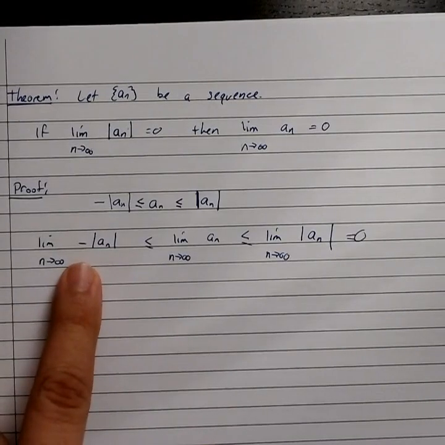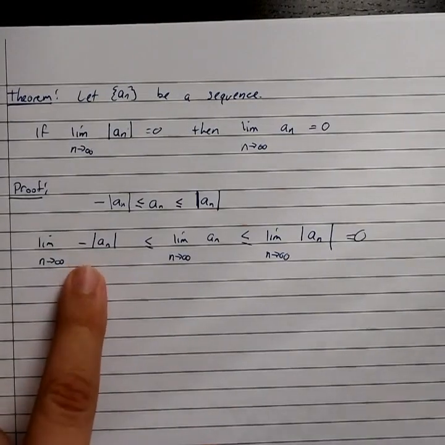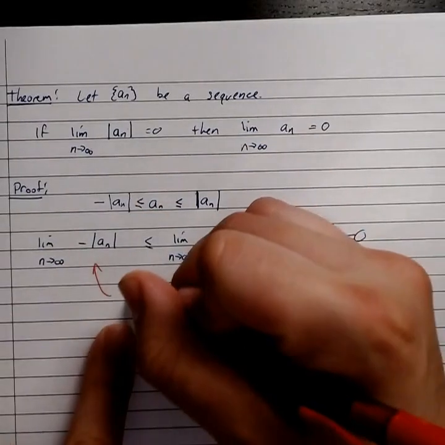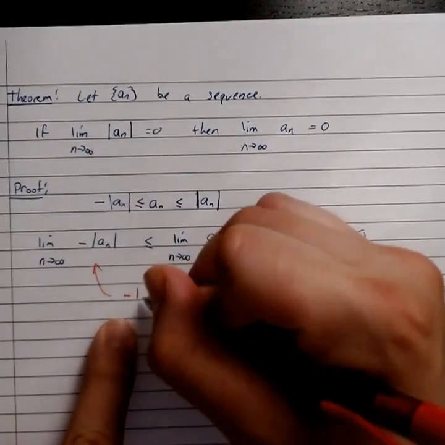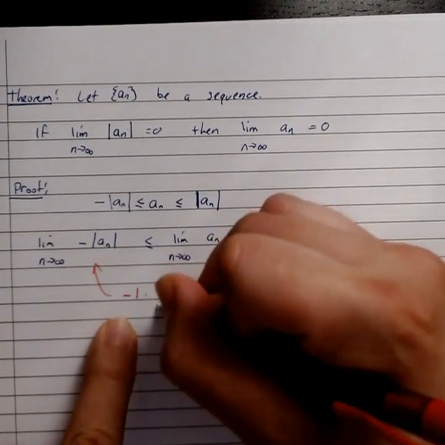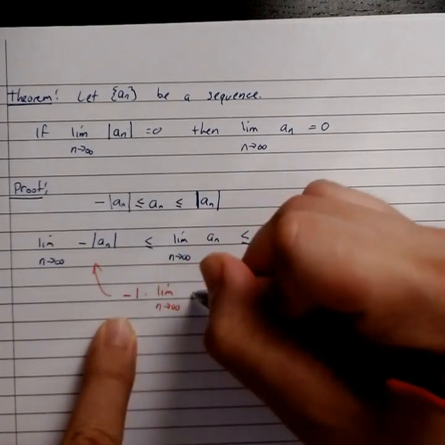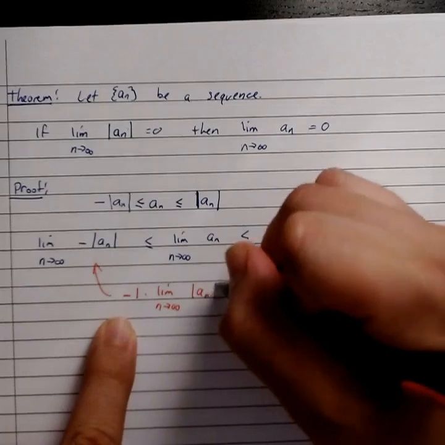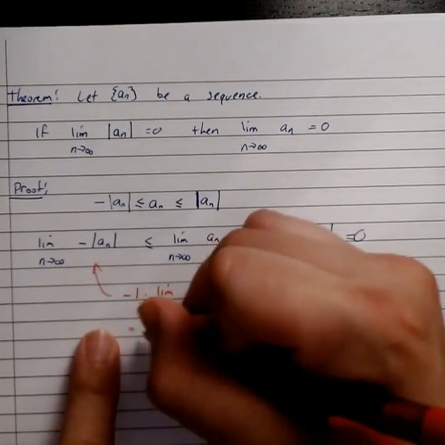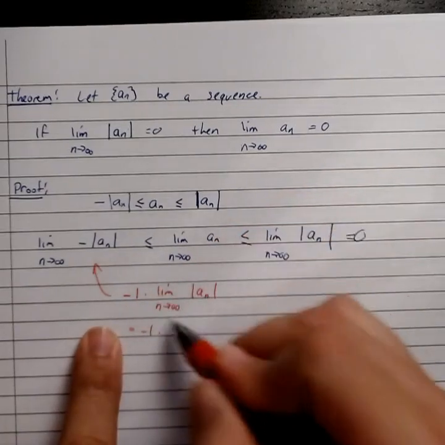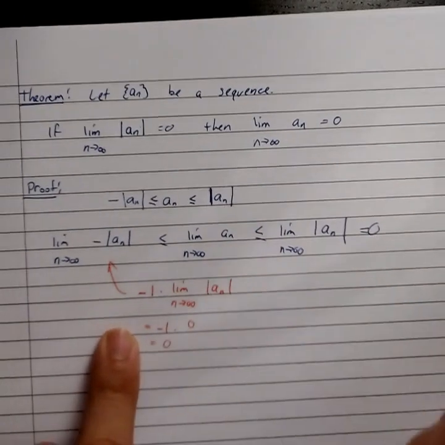It's negative 1. So this one is the same as negative 1 times the limit as n approaches infinity of the absolute value of a sub n, which is going to equal negative 1 times 0, which will be 0.